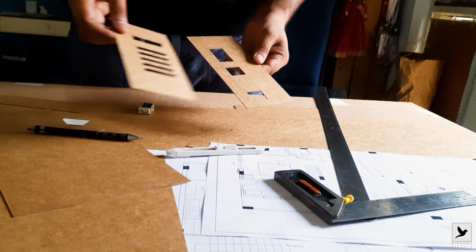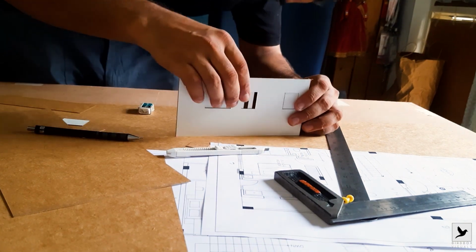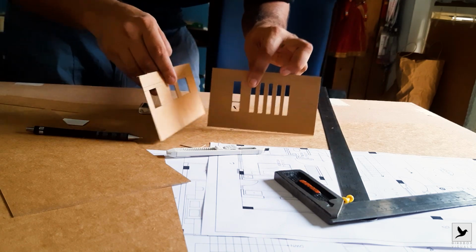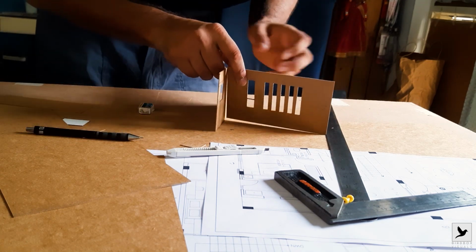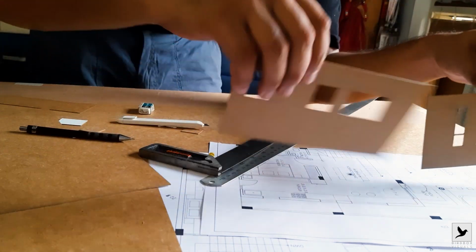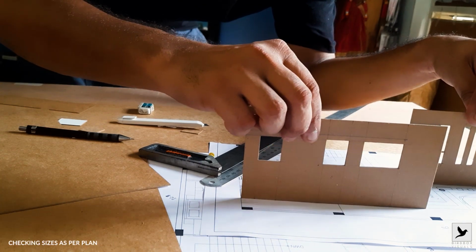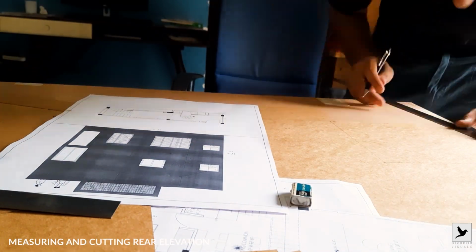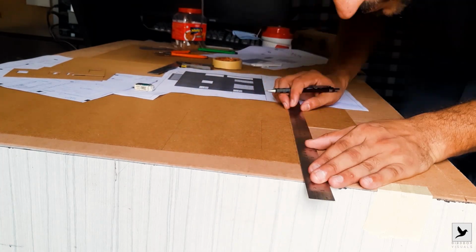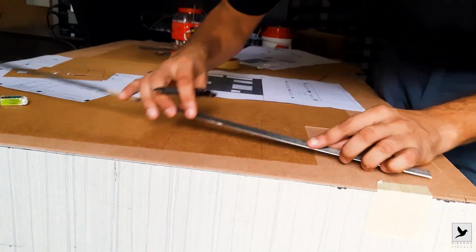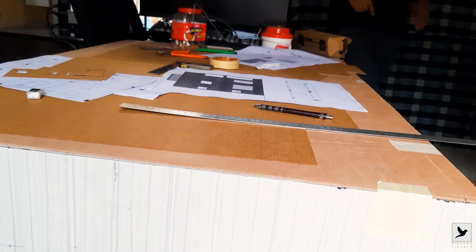These are some other walls that have been cut for the ground floor, and eventually all the walls will be cut and assembled later. Now we are measuring and cutting the rear elevation of the building, and this would eventually be the back side of the building when the model is complete.